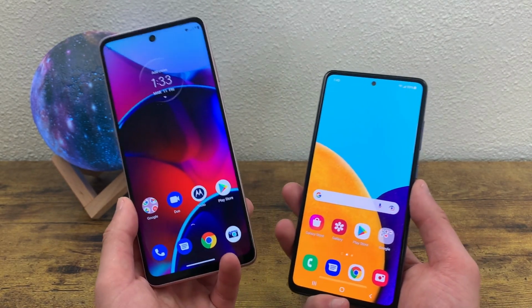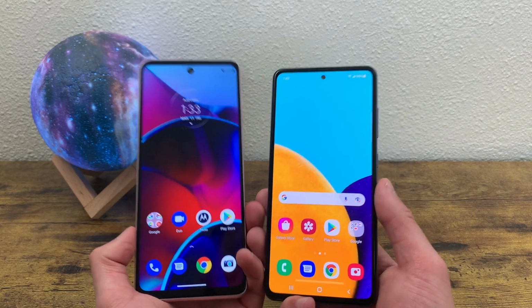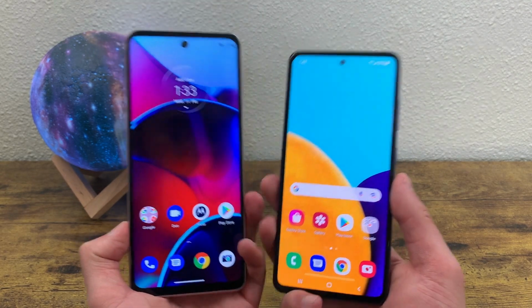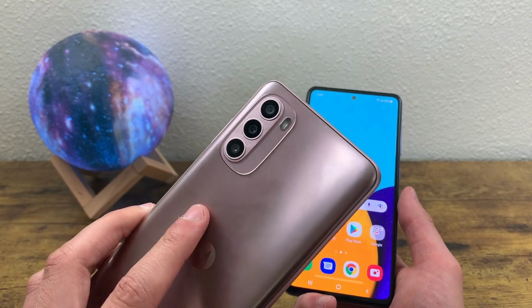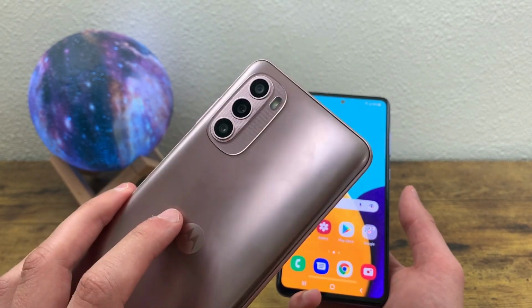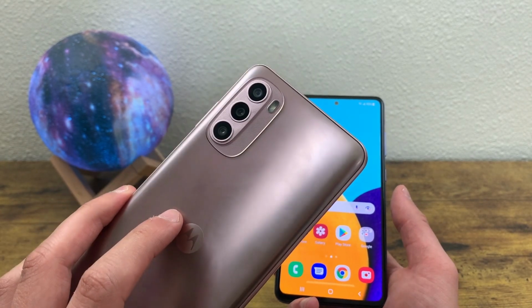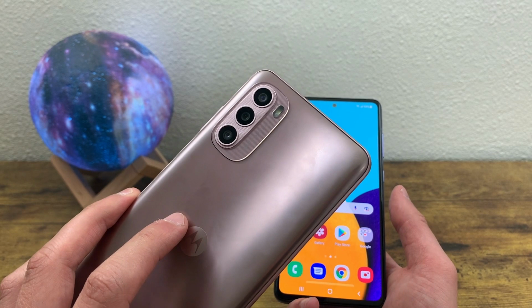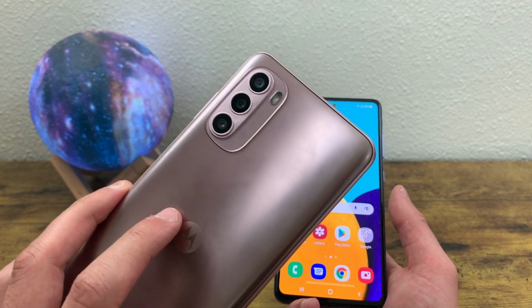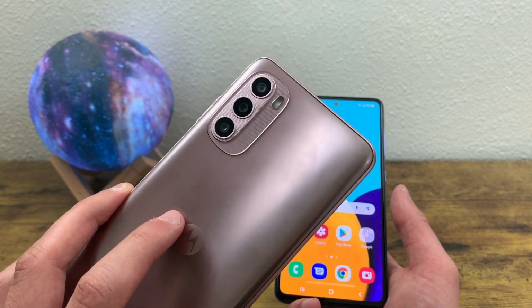But again, it really just comes down to personal preference. At the end of the day, it really doesn't matter because both of them work really well. Now for the rear camera setup here, the Moto G Stylus 2022 has a triple camera setup with a 50 megapixel main camera, an 8 megapixel ultra wide camera that also doubles as a macro camera, and a 2 megapixel depth sensing camera.